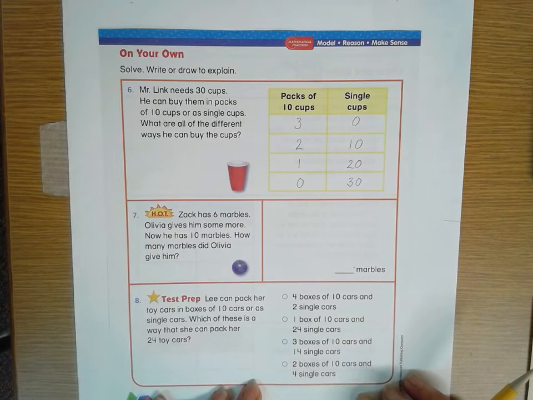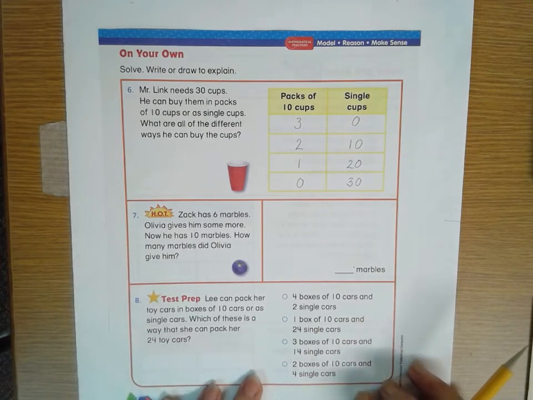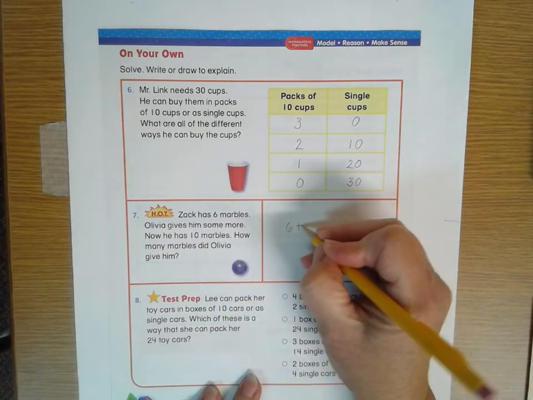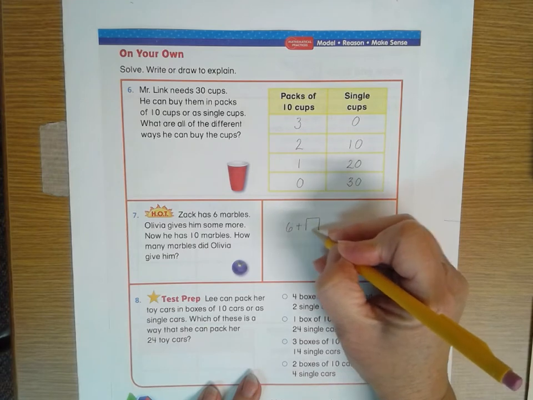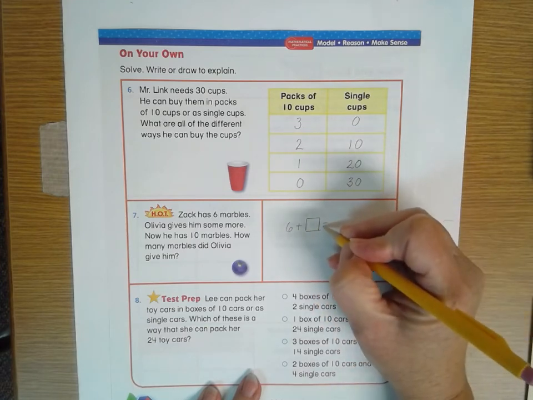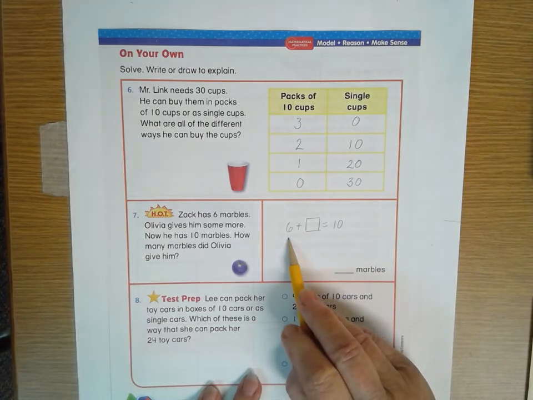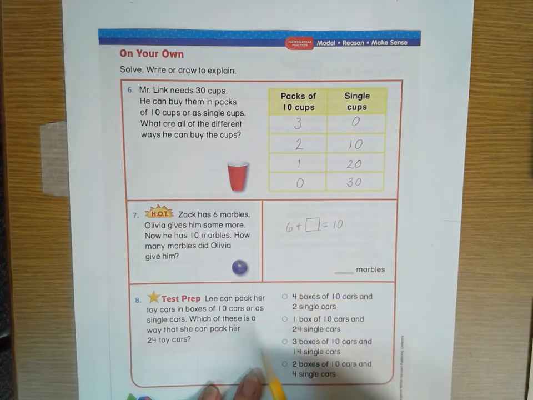I always ask my students to do a number sentence so I know how you got your answer. So we know that Zach has 6 and he gets some more. We don't know what that is. But now he has 10. What do you add to 6 to get to 10? That's the number that should go on that line.